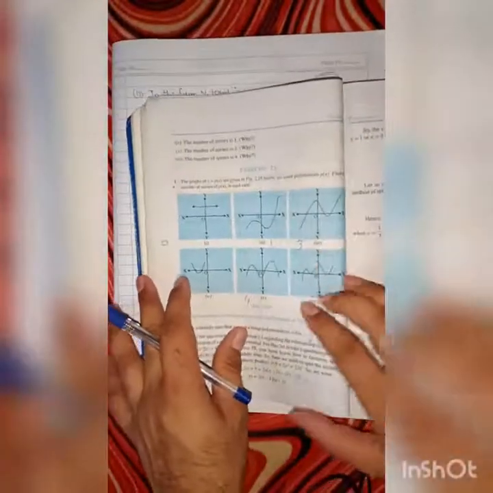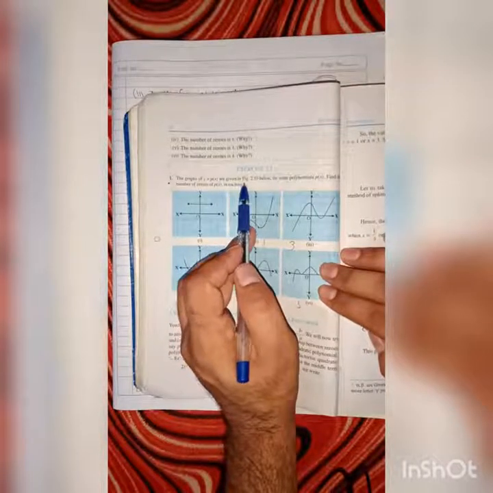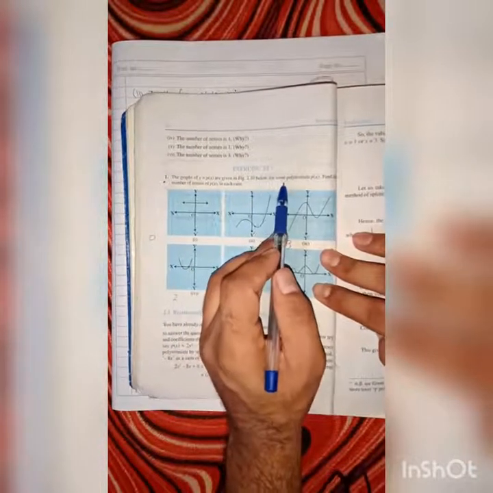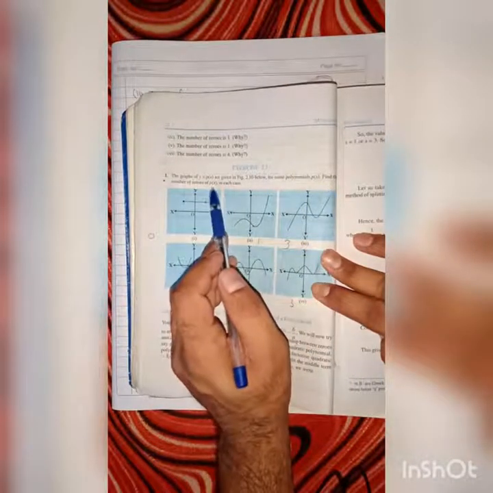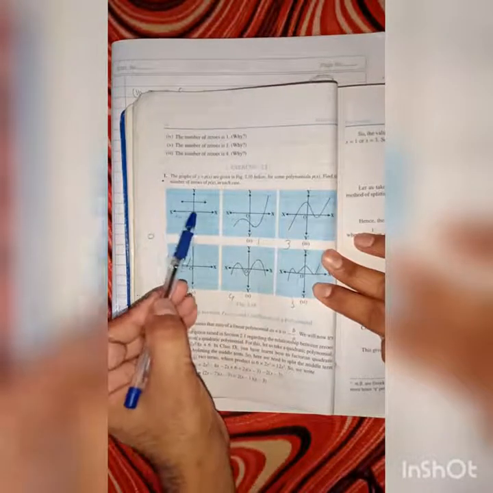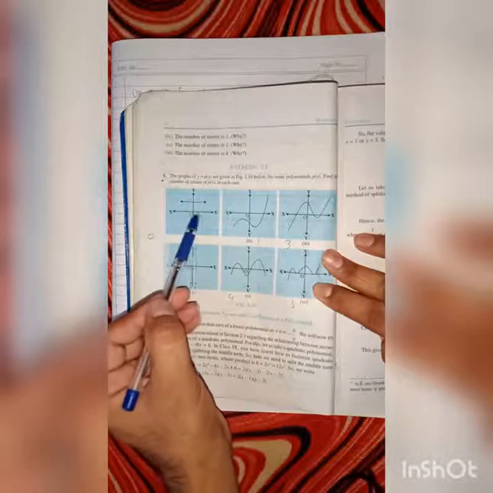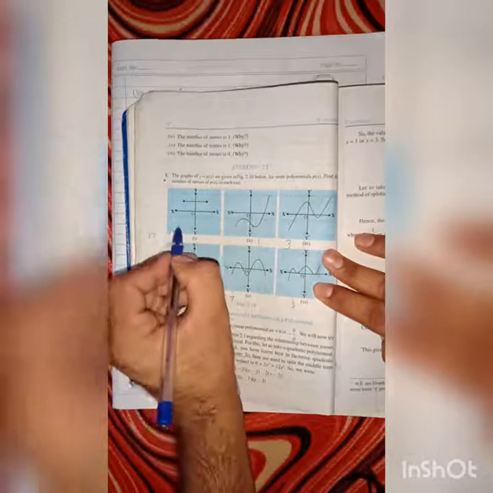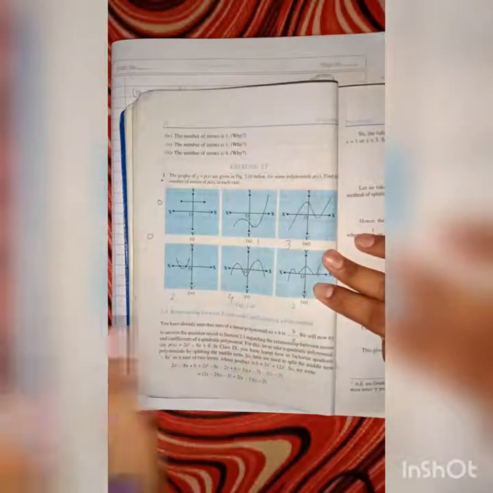Like, first question of Exercise 2.1. See here what is being asked: the graph of y equals p(x) is given in figure 2.10 below. For some polynomial p(x), find the number of zeros of p(x) in each case. See, in the first one we have found only one straight line and it is not cutting or intersecting the x-axis anywhere, so the number of zeros here is 0, which means there are no zeros.